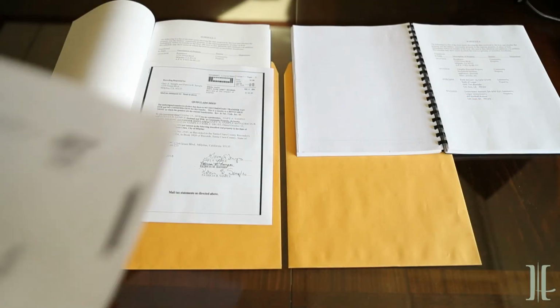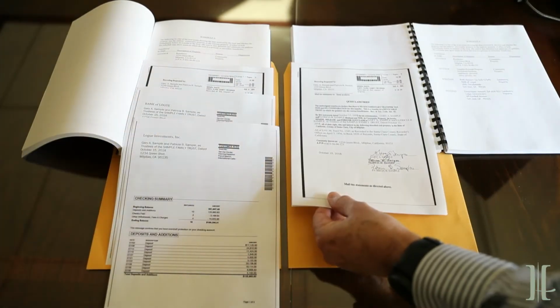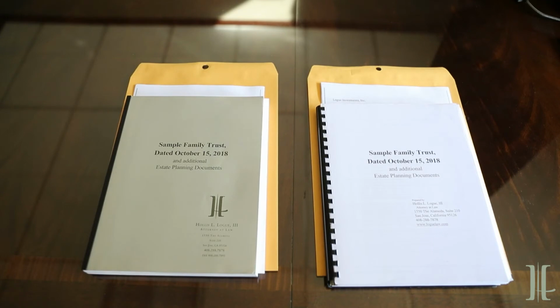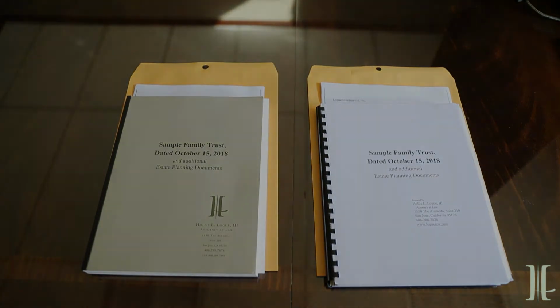Keeping a piece of proof with the trust comes in handy if the title is challenged or if something happens to you. The proof shows that the title was actually changed. That's it. 3 easy rules to remember. Correct title using the certification of trust, recording the asset on the Trust Schedule A, and keeping a piece of proof to show that title was changed. Part of responsible trust management is being sure to follow these 3 simple rules.